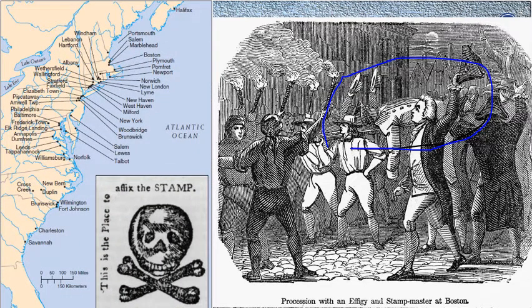How many protests were there against the Stamp Act? A lot. All of the dots here on this map show protests breaking out up and down the Atlantic coast. And notice that the protests really are roughly limited to seaport towns, places where the stamps would come into the port, be taken off a boat, and be delivered to the stamp master to sell so people could buy them.